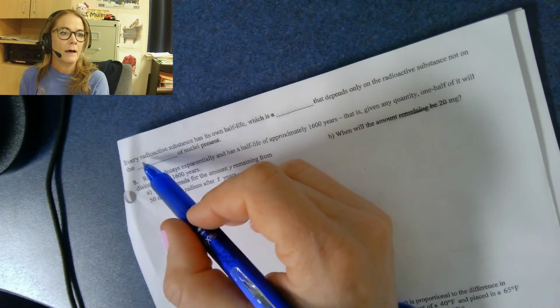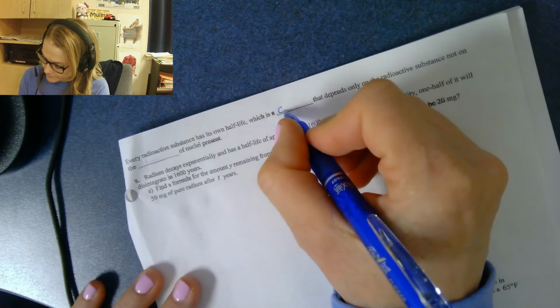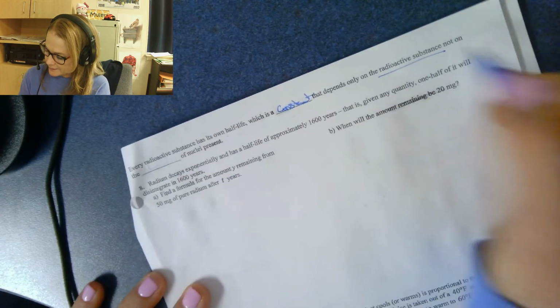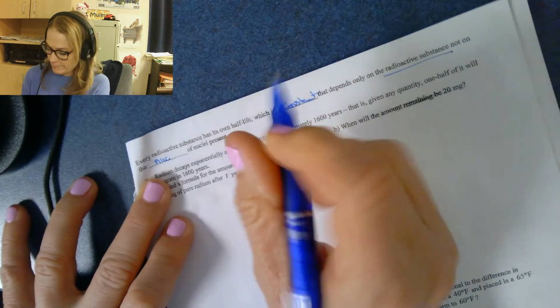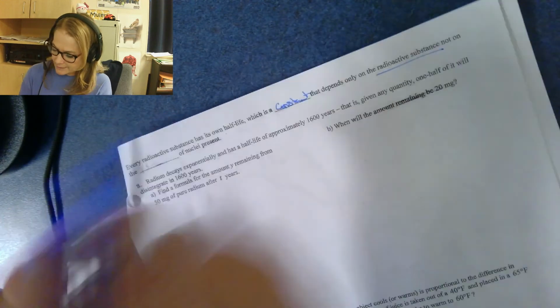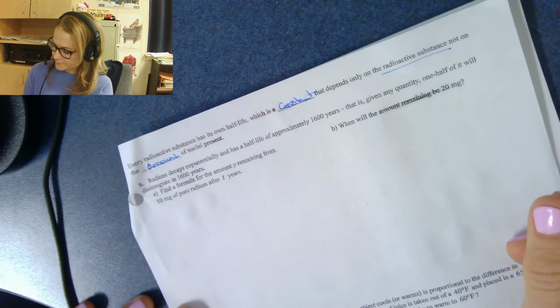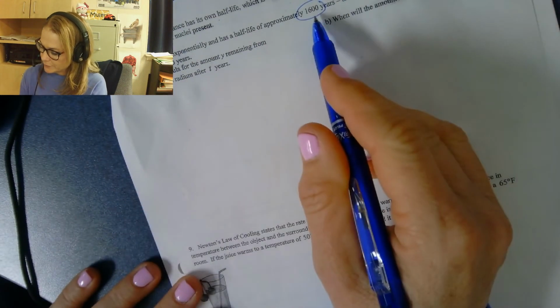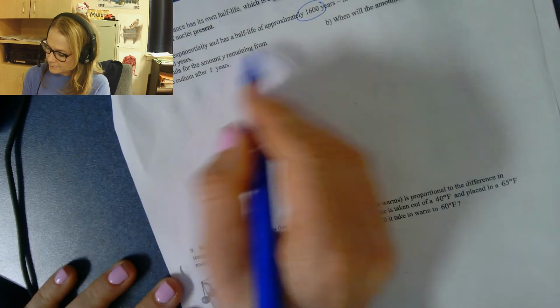So this just says, for each method, each radioactive substance has its own half-life. It's a constant. It depends only on whatever substance it is, not on the nuclei or the amount present at the beginning. It just depends on that half-life. So this says that we have radium with a half-life of 1,600 years. Find a formula, and when will it be 20?